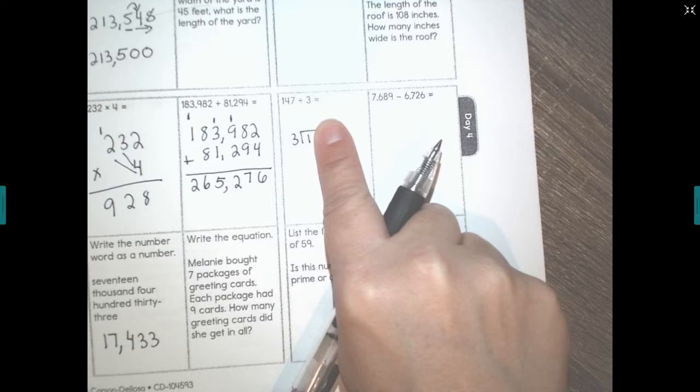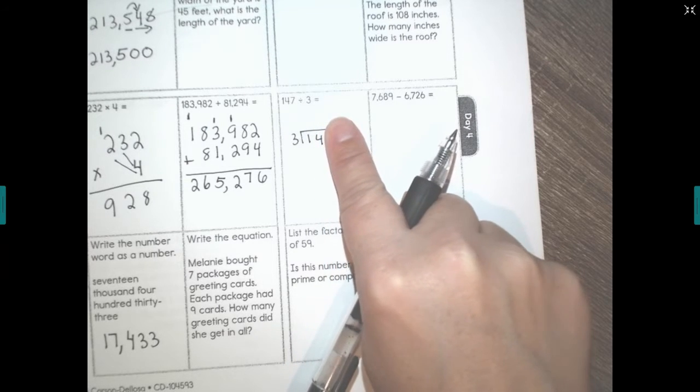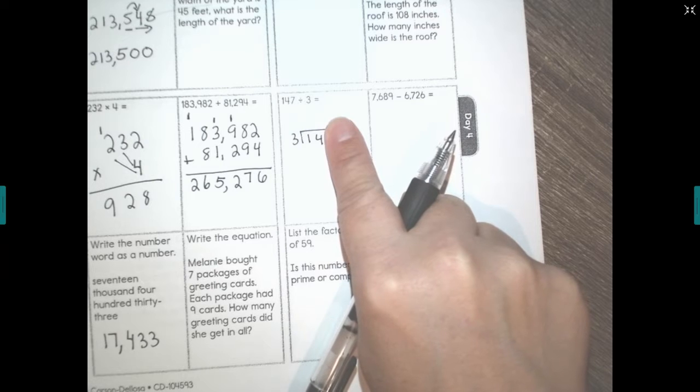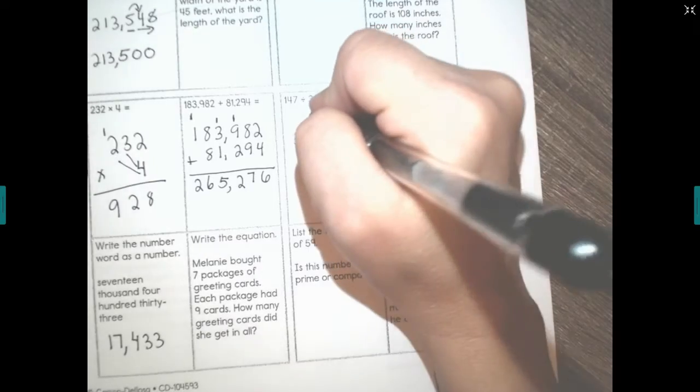There is nothing times 3 that'll give me 1 without going over. So now I need to look at the next number. What times 3 gets me close to 14 without going over? Well, I know 3 times 5 is 15, but I went over. So I've got to go back down 1. So 3 times 4 is 12. So 3 goes into 14 4 times. So I'm going to put 4 up here.